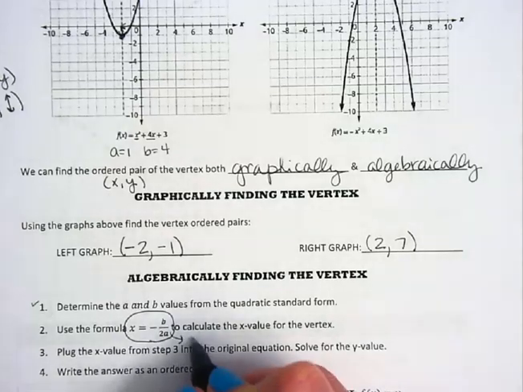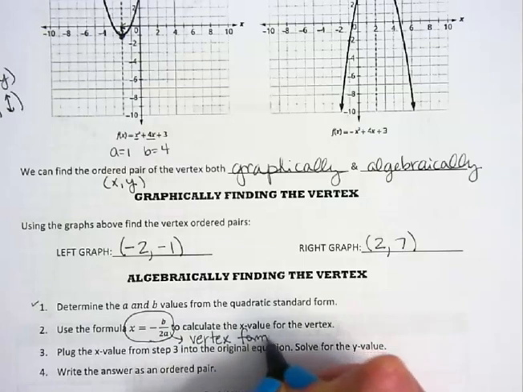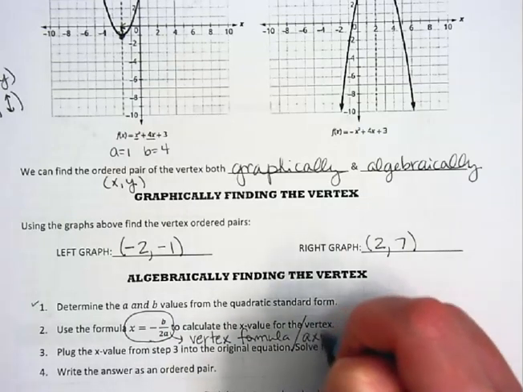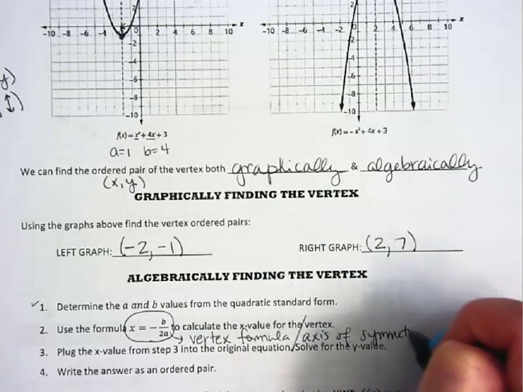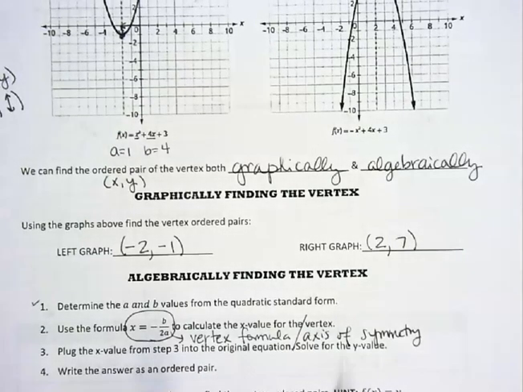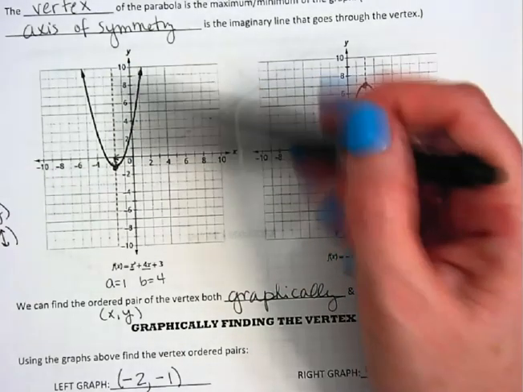Sometimes you'll hear me call this the vertex formula. On the formula sheet that you'll use for your test, I think it's called axis of symmetry, because it gives us the x coordinate of the vertex, which also happens to be the x value that the axis of symmetry goes through.